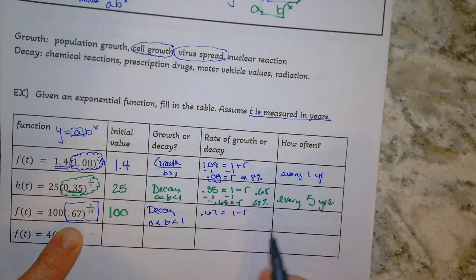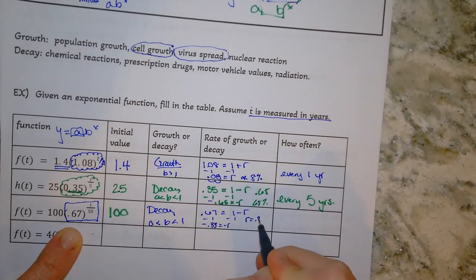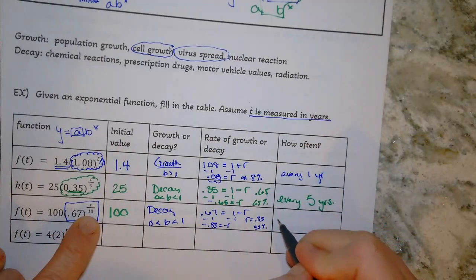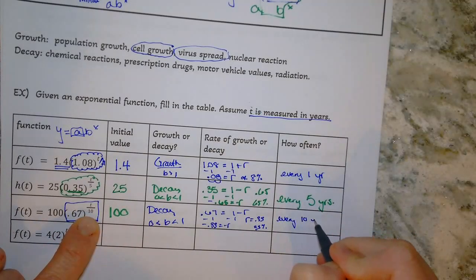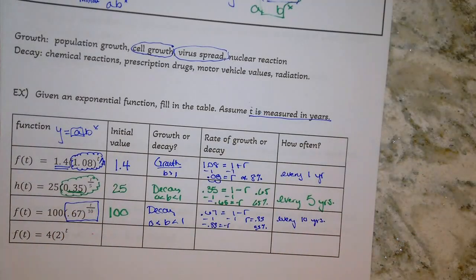Oh, that should have been a negative. That's why that's a positive. I'm going to subtract my 1. So I'm going to get negative 0.33 equals negative r. So my rate is 0.33, or I could say 33%. How often does it happen? That frequency is every 10 years.